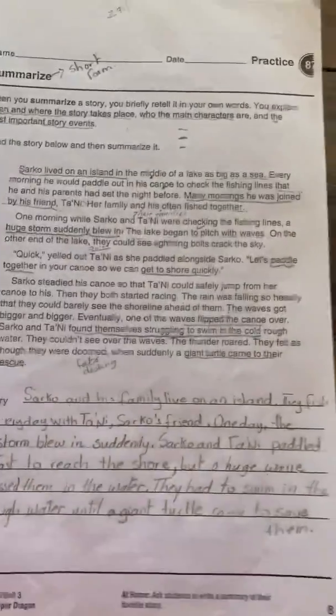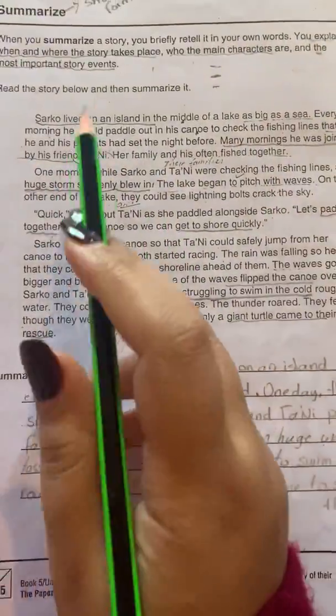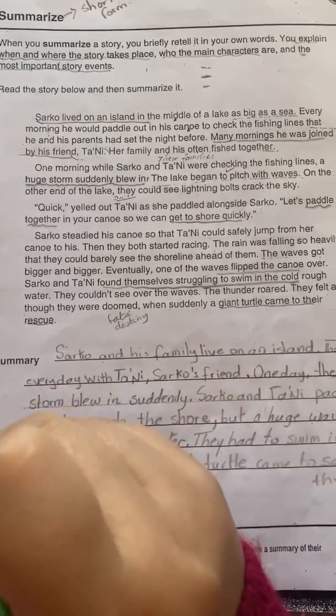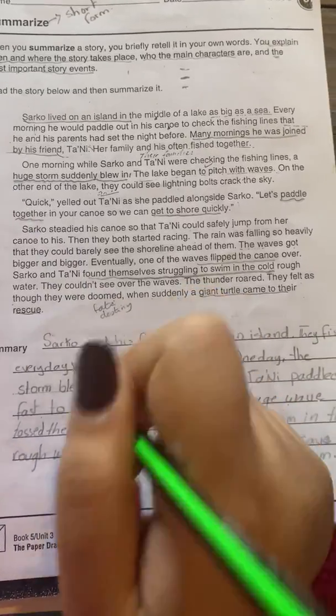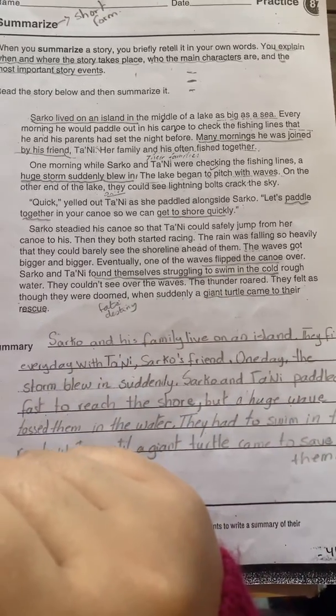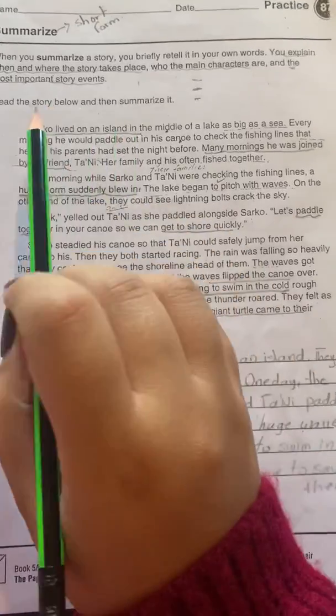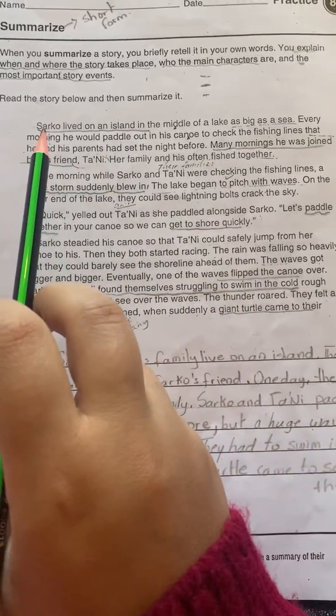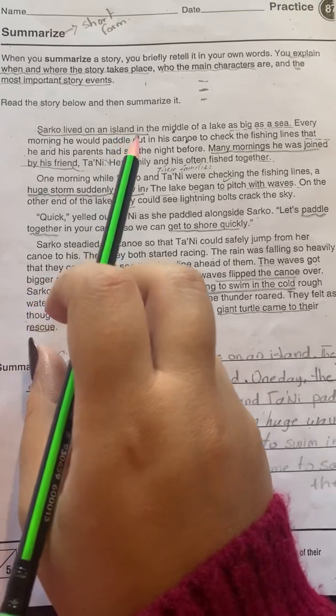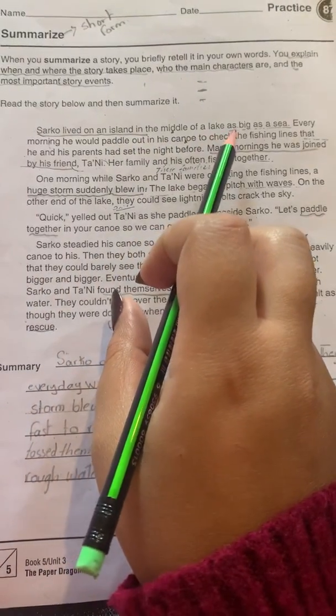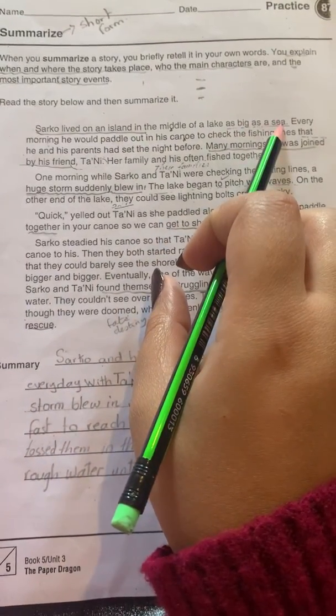Let's see here. I will show you this exercise. Let's read together this short story, and then I'll show you how we are summarizing it. So, Sarko lived on an island in the middle of a lake as big as a sea.